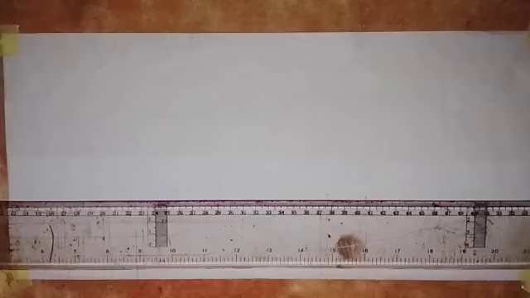To my channel here, we are going to be looking at how we can construct a deltoid or a kite when we are given the axis and the angles at the end. So let's say the axis is 90 millimeters and the angles at the end are 45 degrees and 120 degrees. So let's look at how we can construct this deltoid or kite.